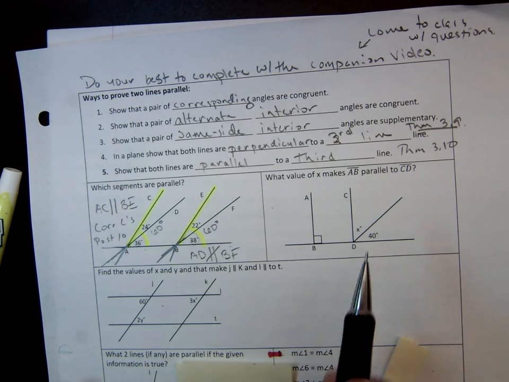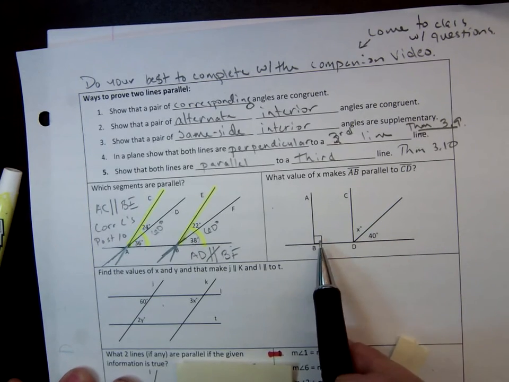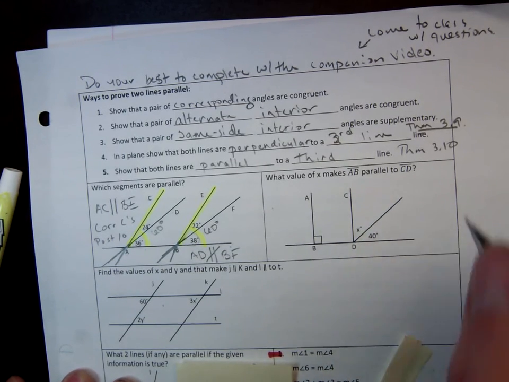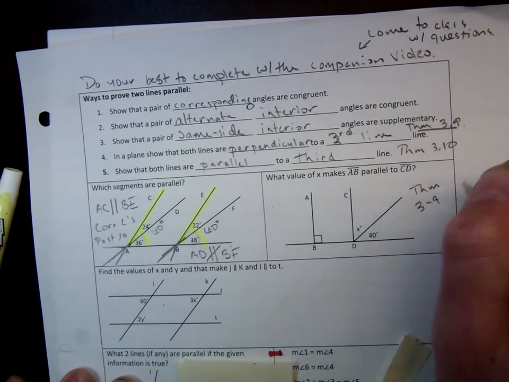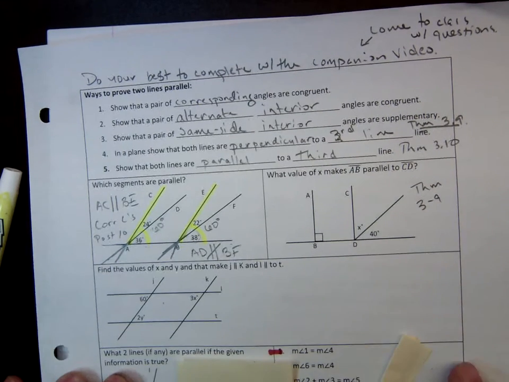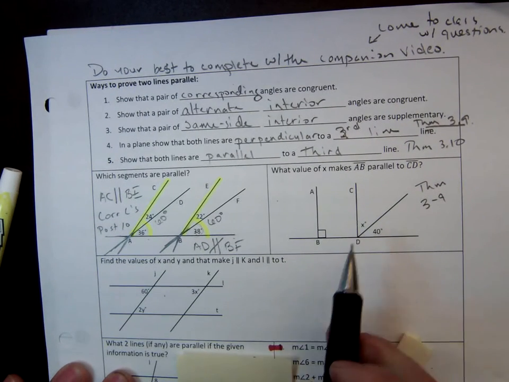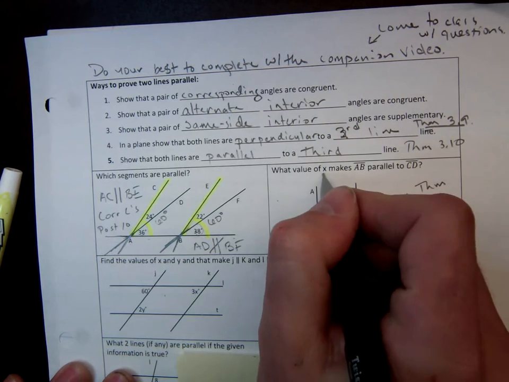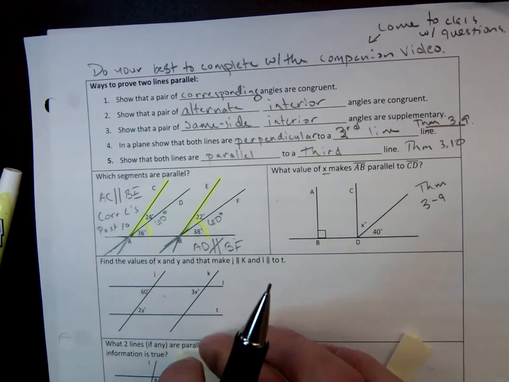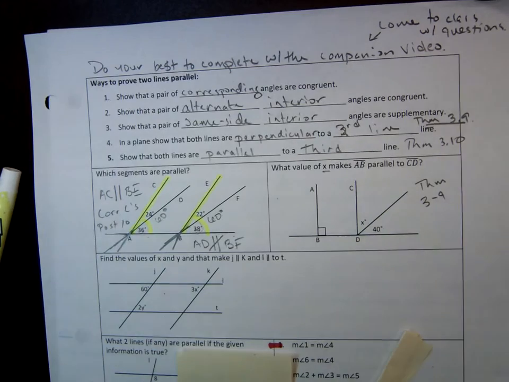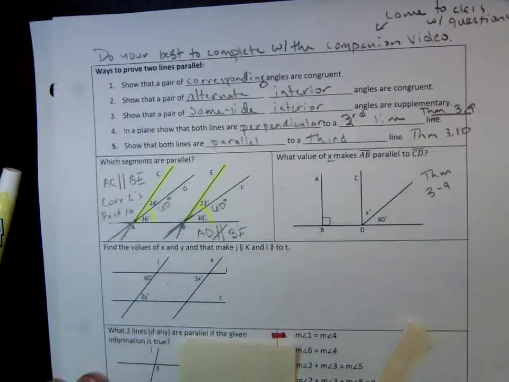All right, and I will leave this second one here to you, but I can tell you it's going to have to do with theorem 3.9. Okay, as you can see, there's perpendicular lines here, so I think it's fairly clear which ones would be good, and you just need to find the value of x that's going to make it work.